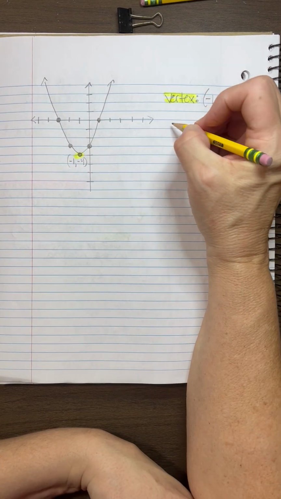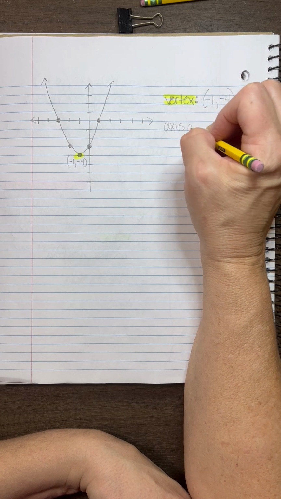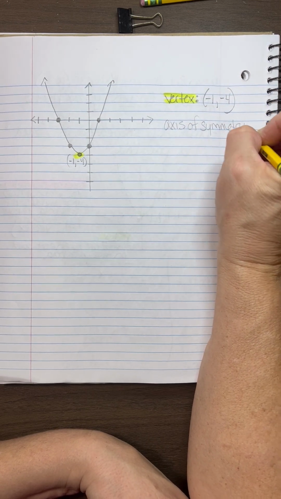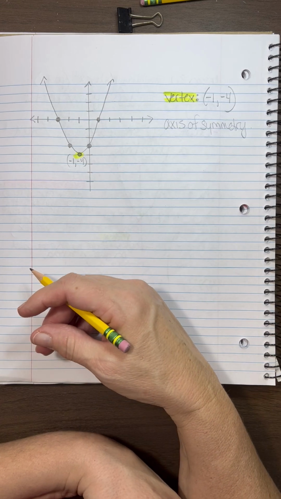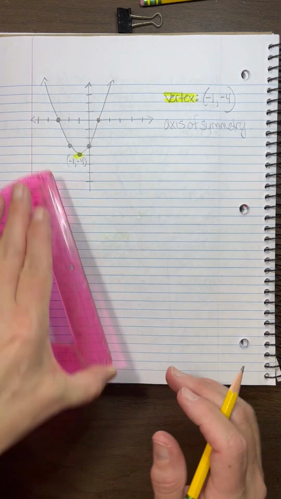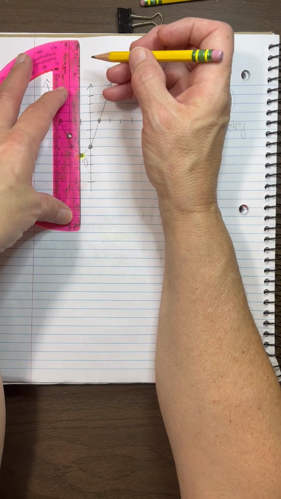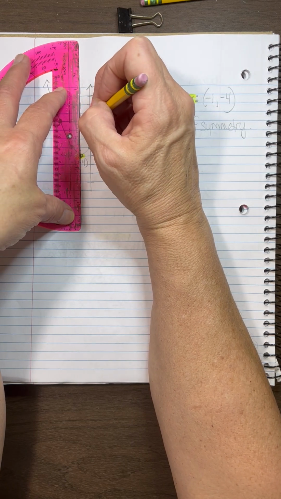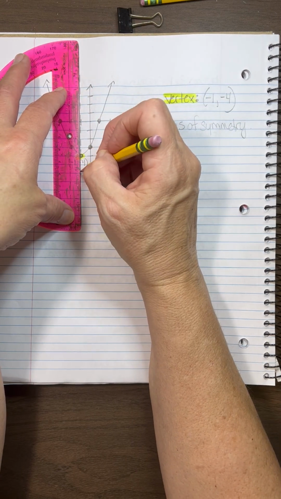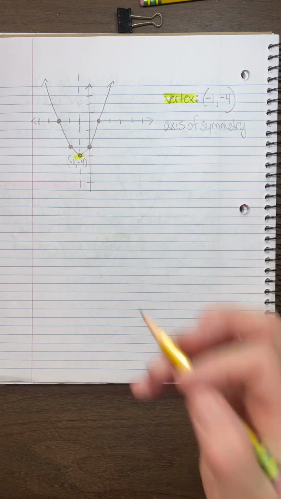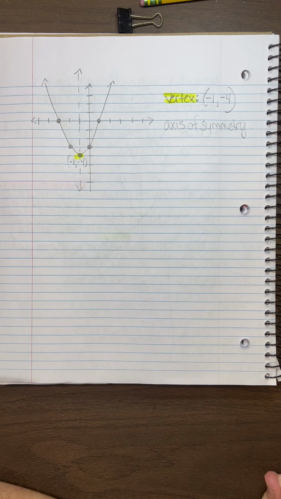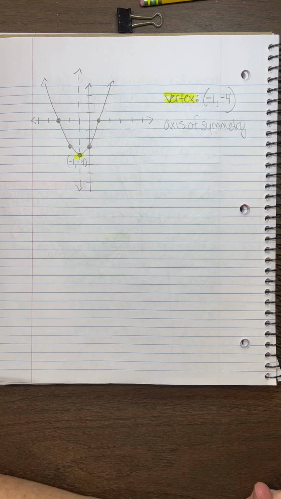All right, the axis of symmetry, remember, is a vertical line that runs through the vertex. So in this case, our axis of symmetry would be right here. It's going to be a vertical line. It has to pass through the vertex. And therefore, because it's a vertical line, think about how we named those, or what the equation of that line was.